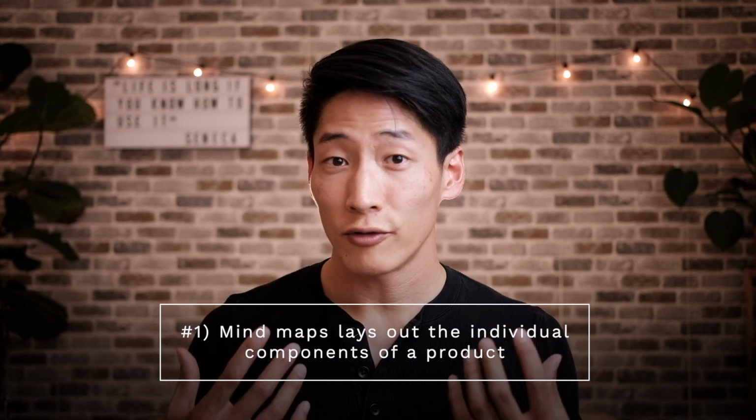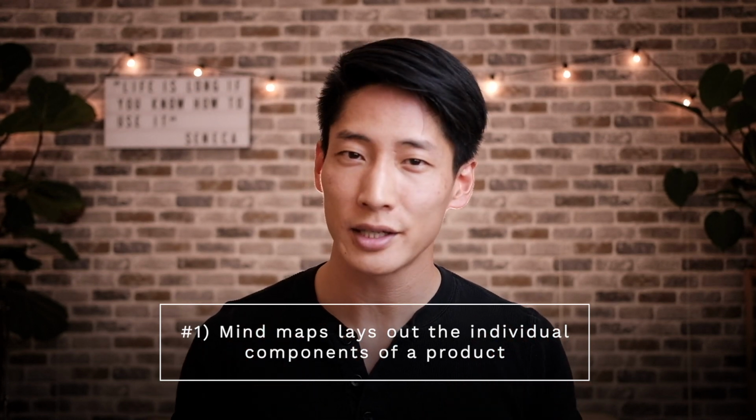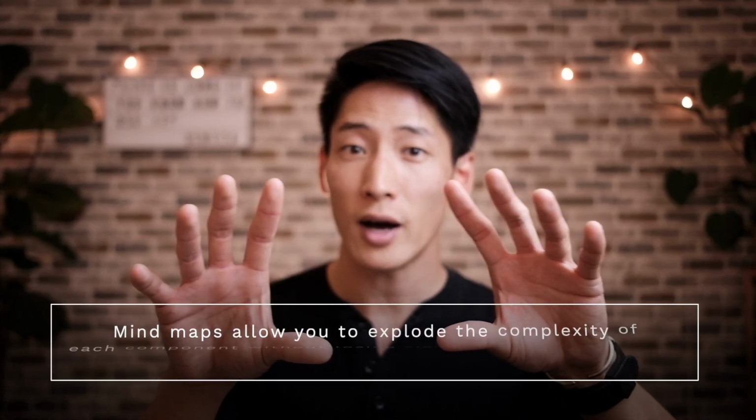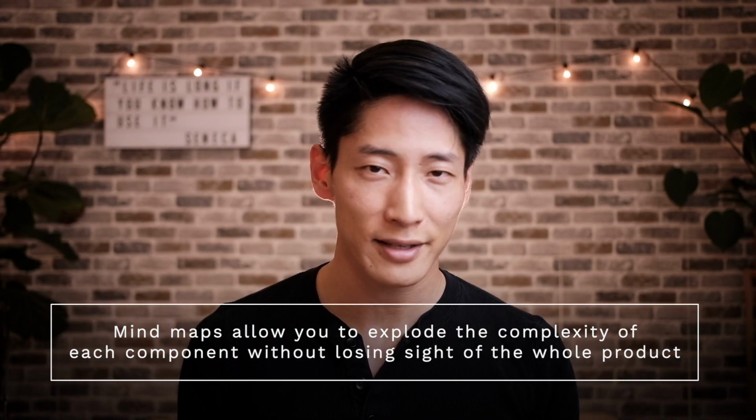So why do I use mind maps for product design? Well, there are two reasons. The first one is that it fleshes out my ideas and really lays out the individual components of a product. For example, in a mobile application, there could be 4 to 5 different tabs, and each of these tabs has its own menus, graphics, functions, and user journeys. A mind map is able to explode out the full complexity of a product so that you can see the components as individuals without losing the entire landscape of the overall product, and also see the different interactions between the components.